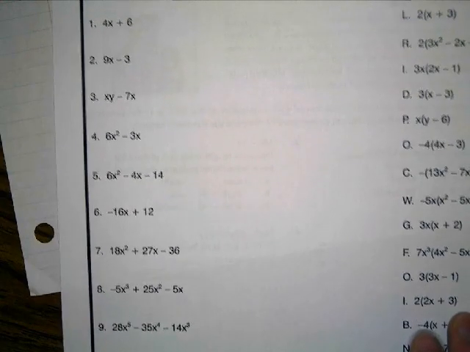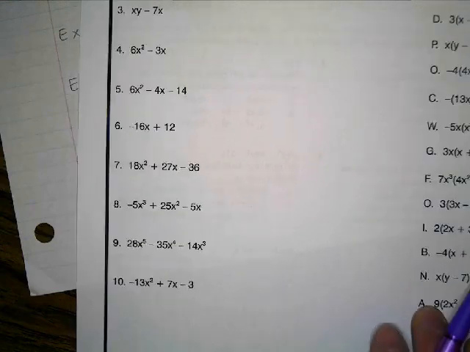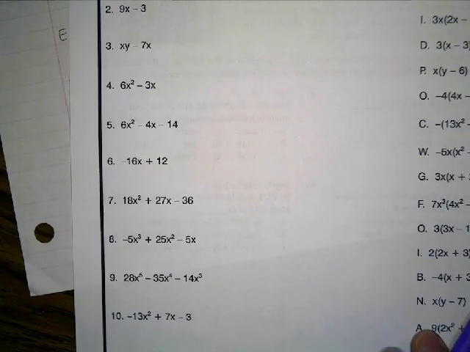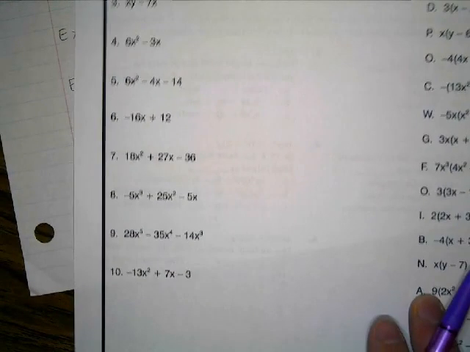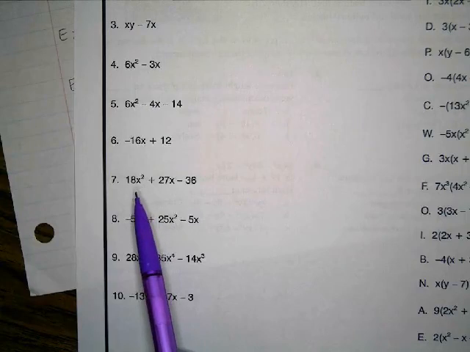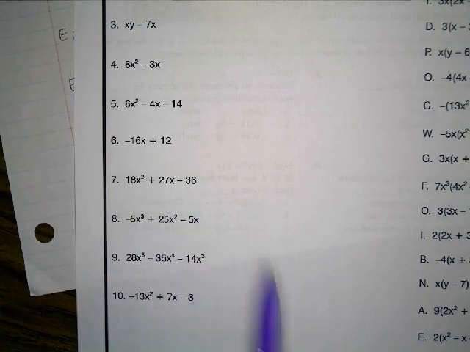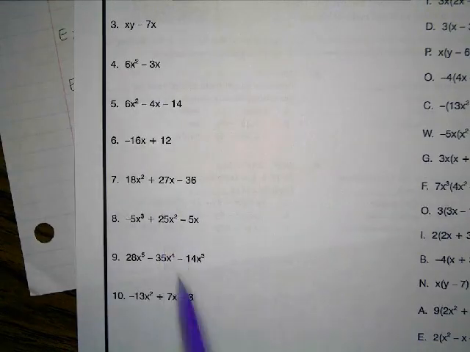We feel okay about all these? 1 through 10, we're all fine? Well, do any of them look scary? Look at it right now. Which one looks scary? Okay, let's look at number 9.